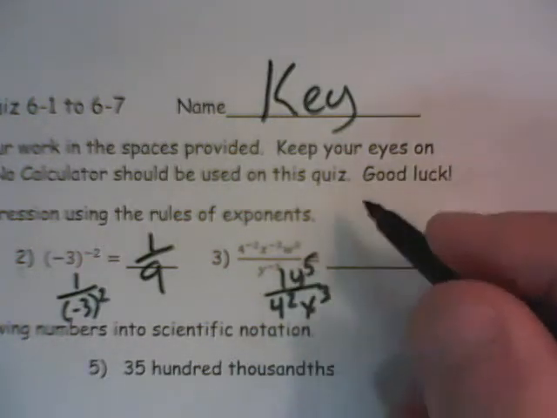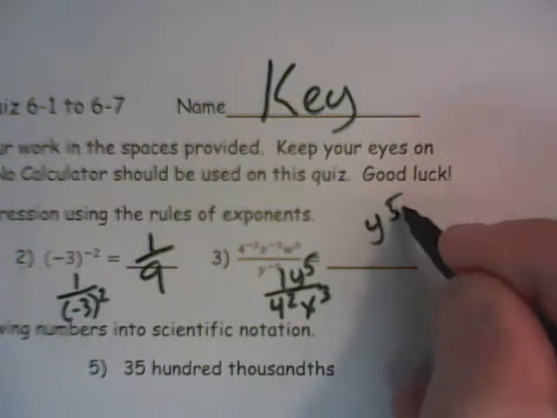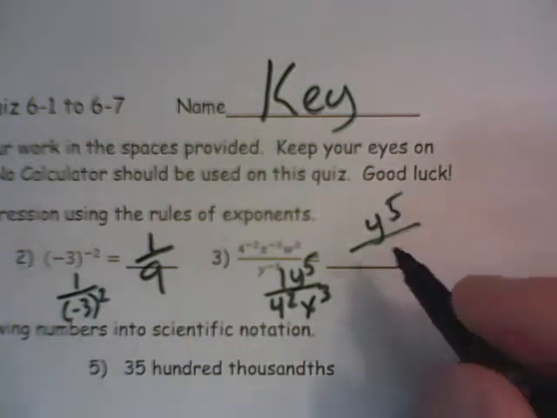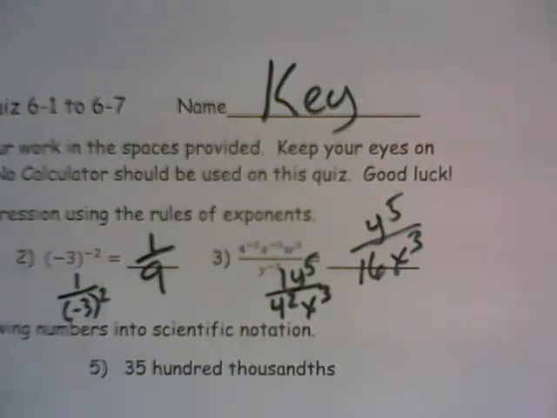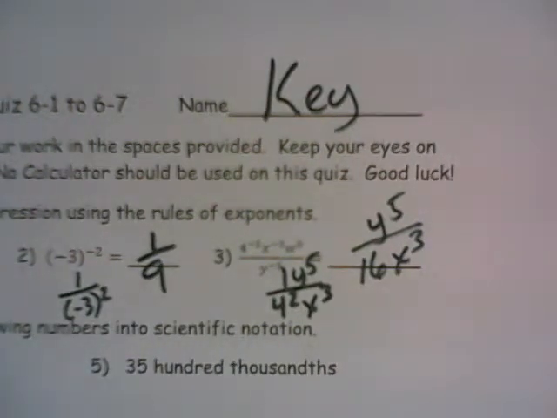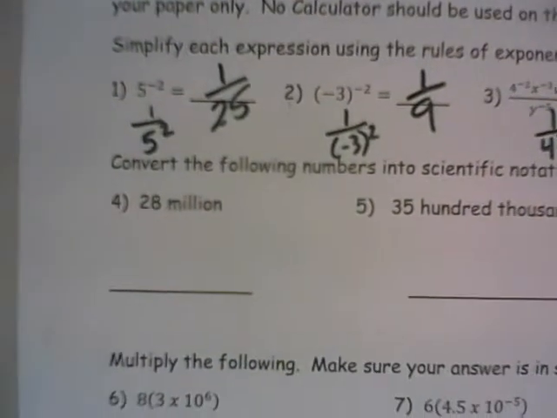And so our final answer is 1 times y to the fifth, which we could write as just y to the fifth, over, and then 4 squared is 16, x to the third. So it's y to the fifth over 16x to the third.